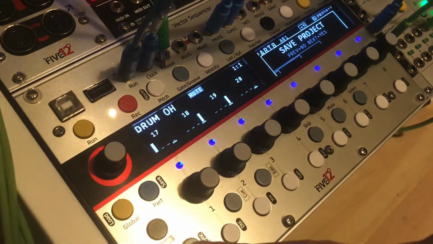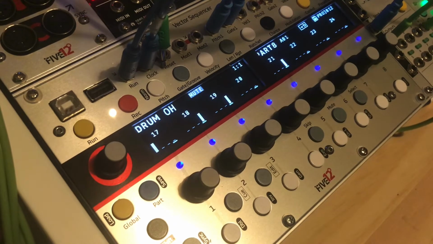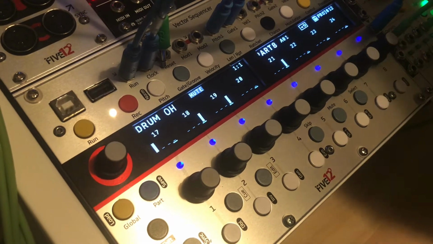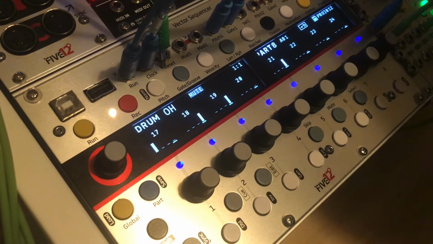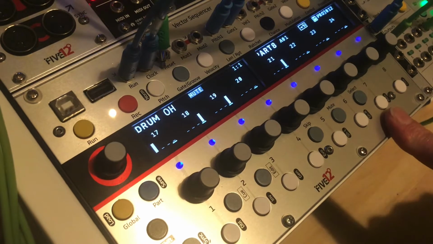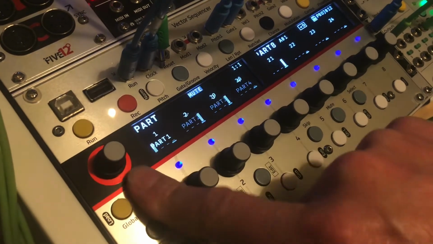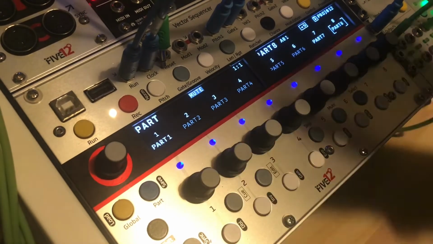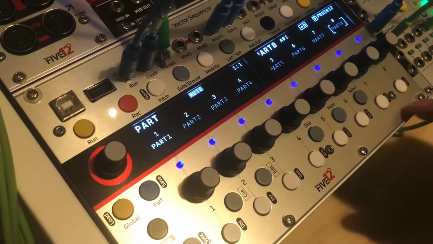Alright, let's just save that quickly. Okay, so what we've just come up with now is a 22 pulse drum part against an 8-step but 11 pulse synth part, and we've come up with an 8 on 8 cymbal line too. So let's just bring them in one at a time.